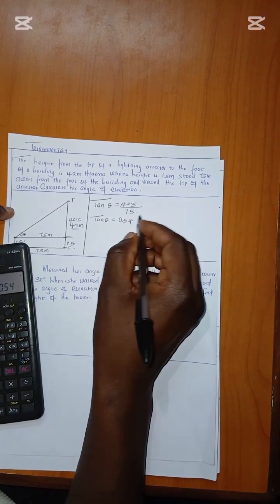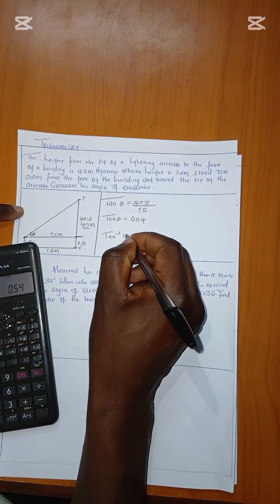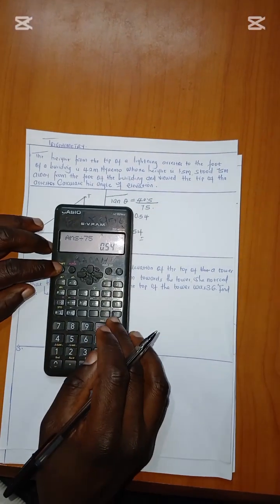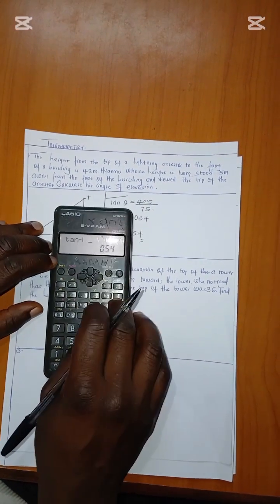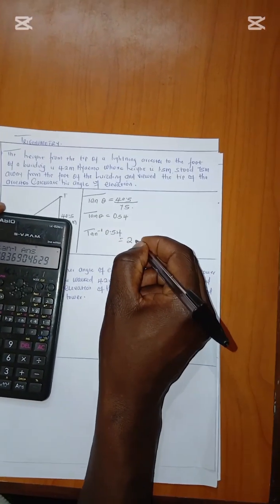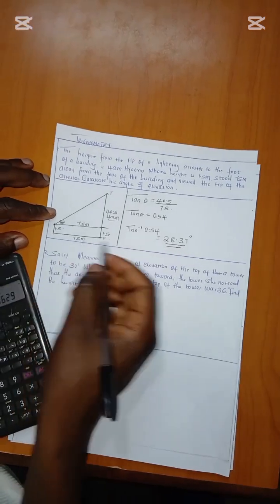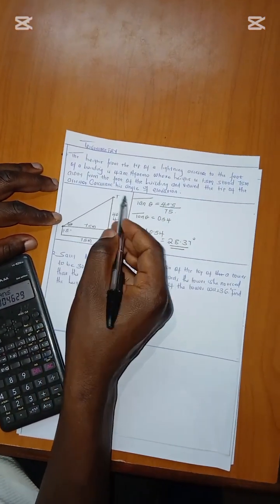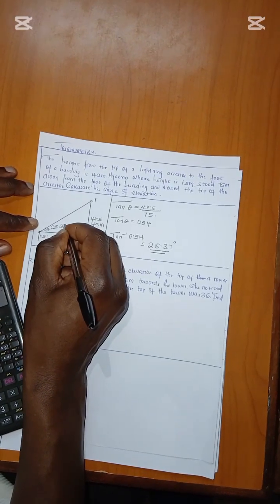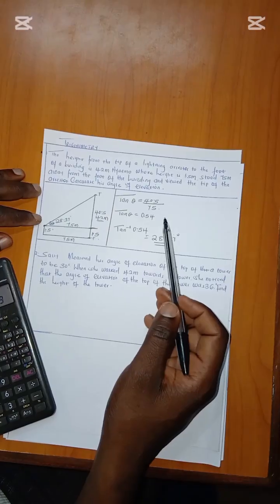Now, for us to get the angle, we will have inverse tan of 0.54, which gives us 28.37 degrees. So therefore, the angle of elevation to the tip of the lightning arrestor is 28.37 degrees.